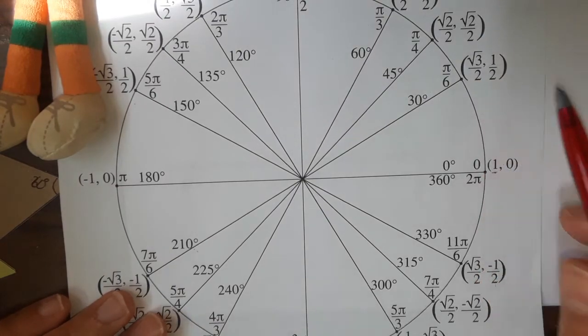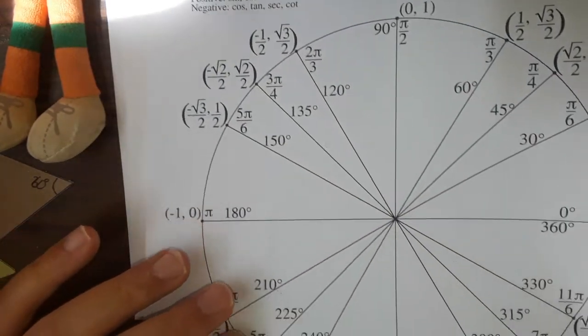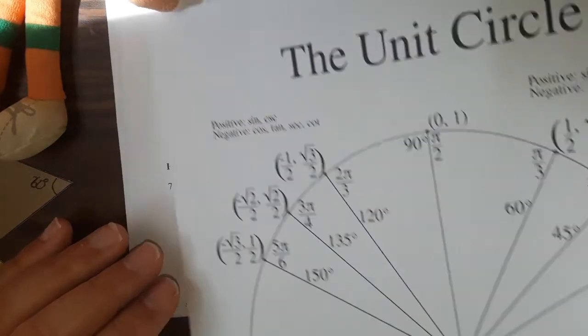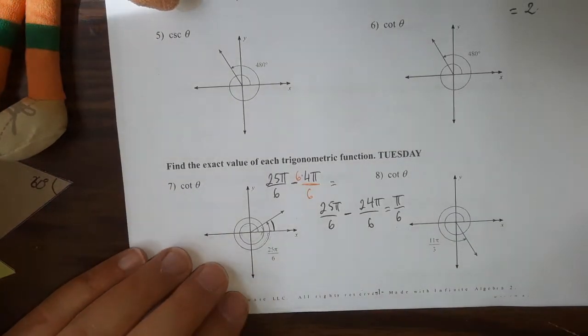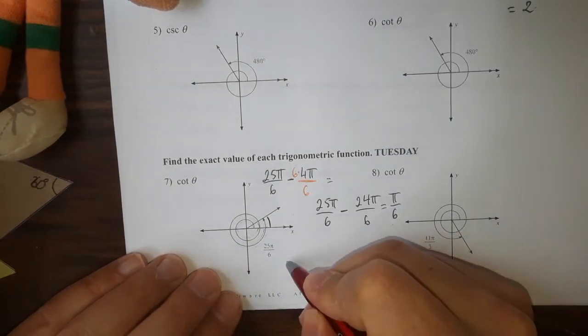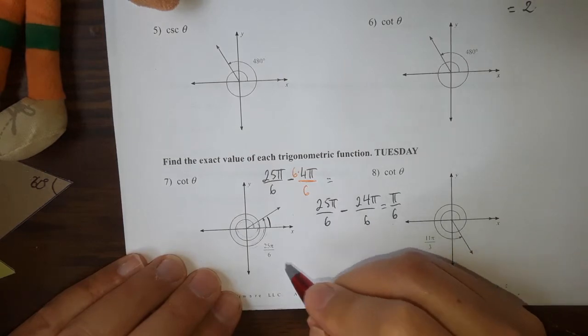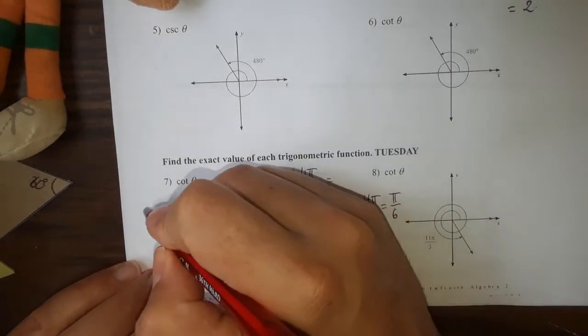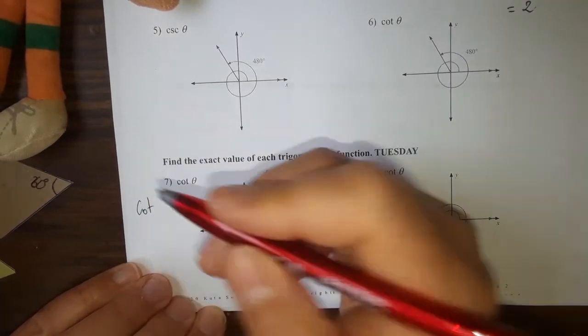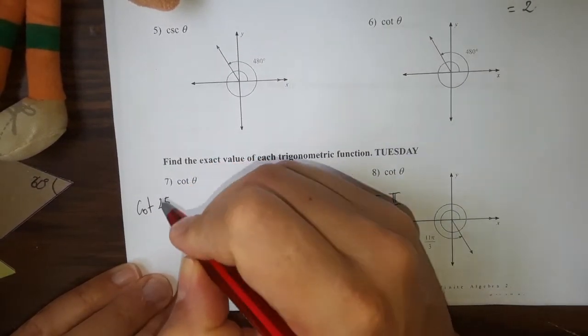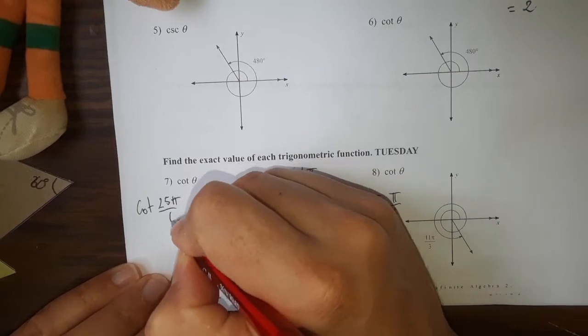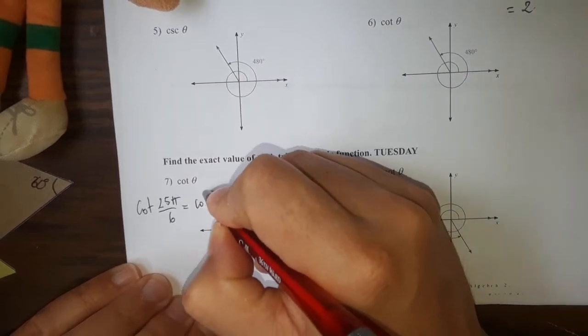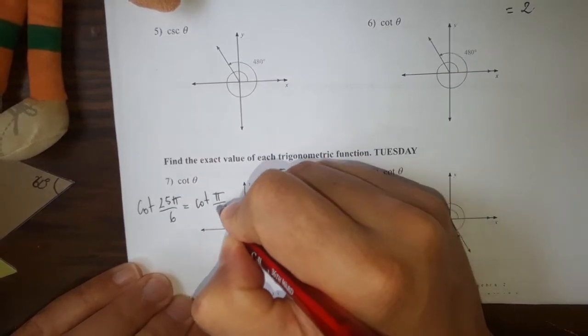Now they're asking us cotangent. Cotangent of 25 pi over 6 is the same as cotangent of pi over 6.